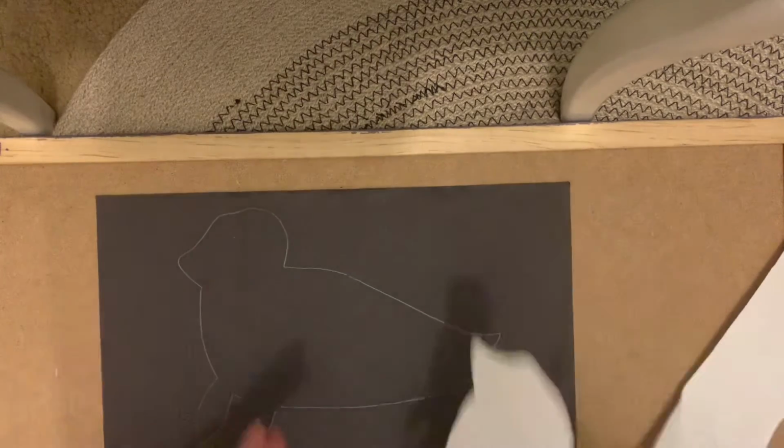There we are. So now, if you can see, I have drawn the outline of my seal, and now I'm going to cut it out. Again, being very precise, very careful, so we still have the shape and the outline of the seal.